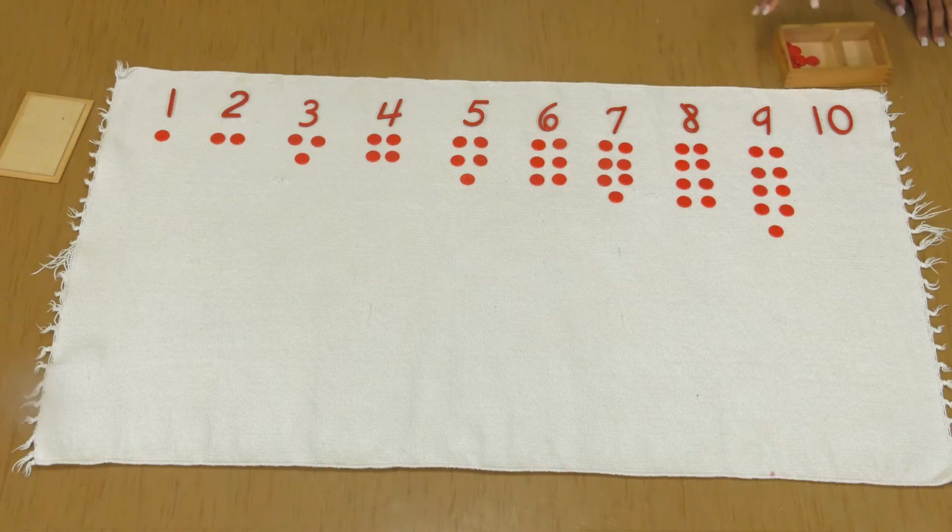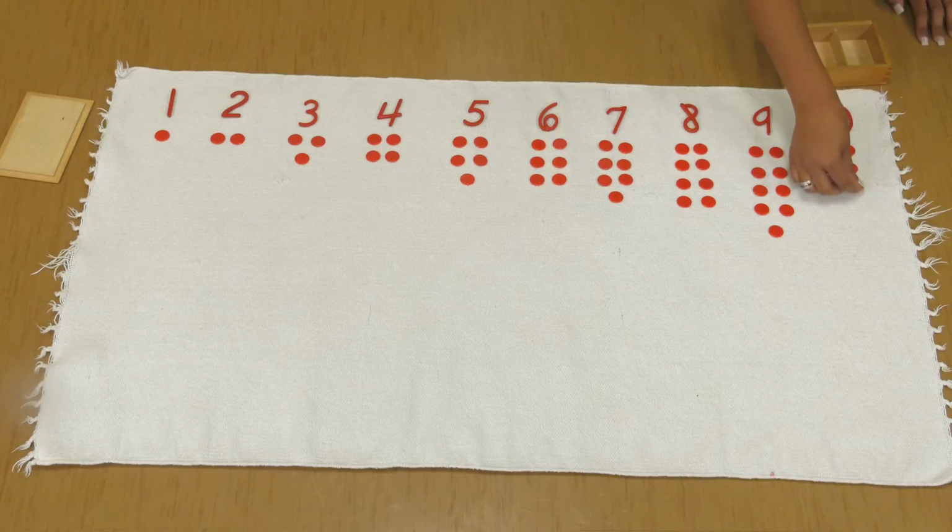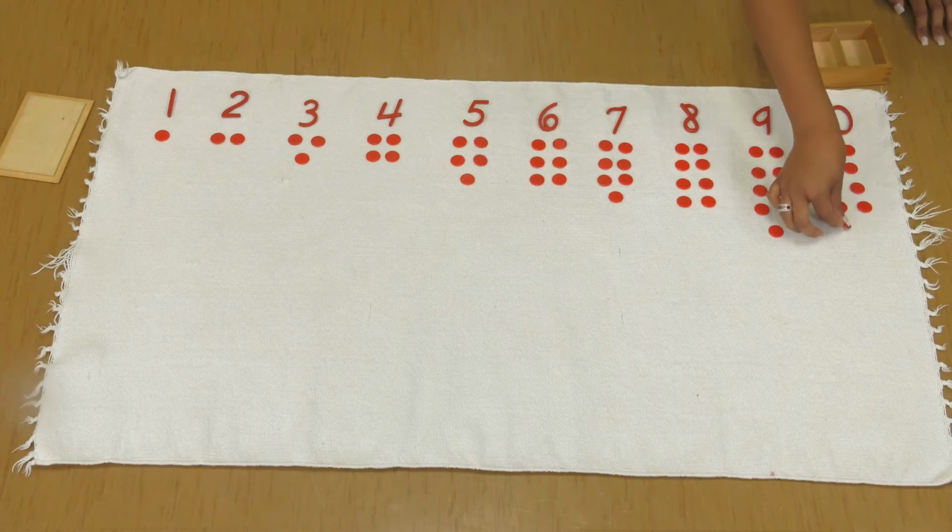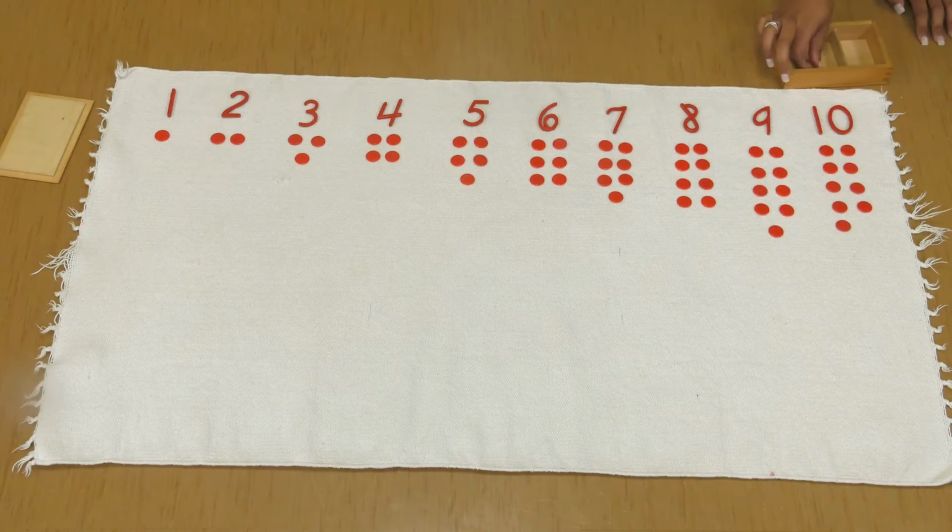Then we have our last number of 10. Can you help me count to 10? 1, 2, 3, 4, 5, 6, 7, 8, 9, 10. We counted to 10 together.